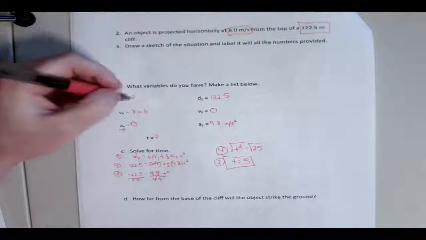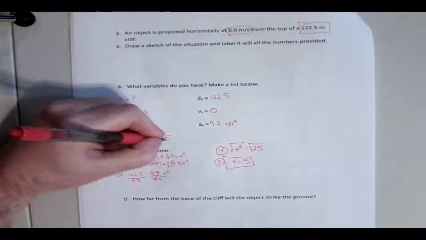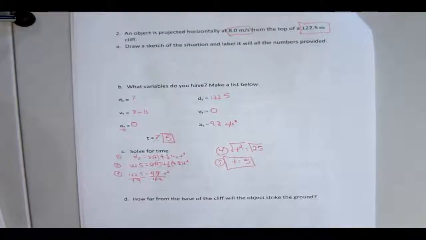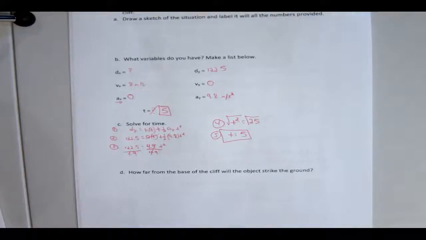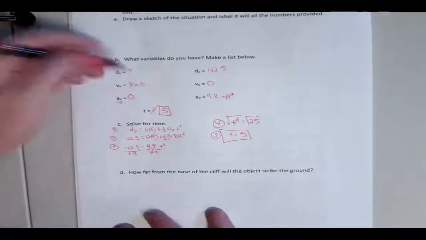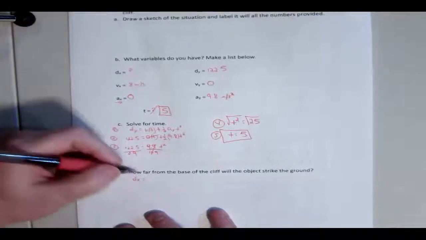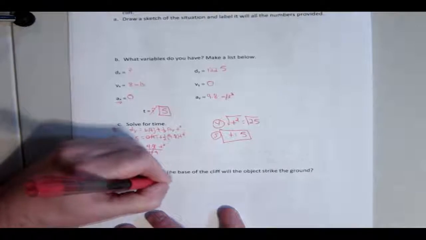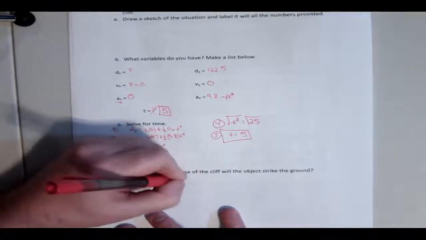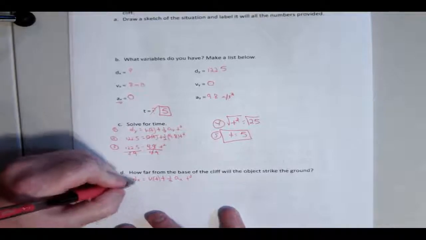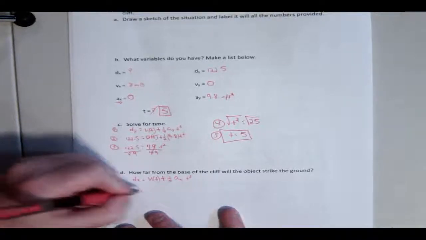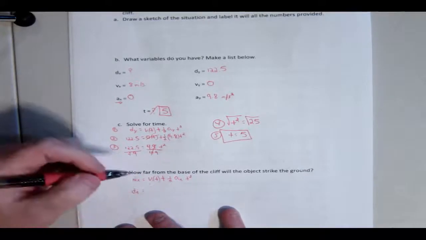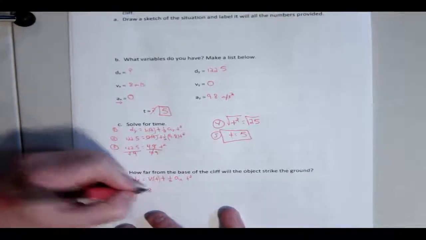So now we have our time. So now if we want to, we can come back up here and say, hey, it's not question mark anymore, it is 5. Okay, how far from the base of the cliff will the object strike the ground? What does that mean? That sounds a lot like x distance, right? So our displacement of x equals, I'm going to write my formula, initial velocity times time plus 1/2 acceleration of x times time squared. Plug in what I know. They're asking for this, so obviously we don't have that. Equals initial velocity. Our initial velocity was 8 meters per second, so 8 times time.